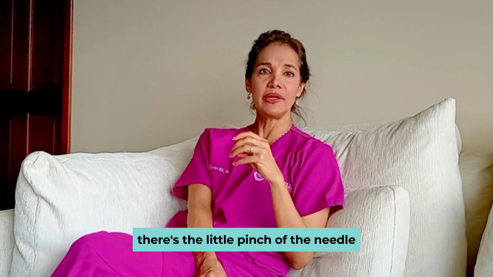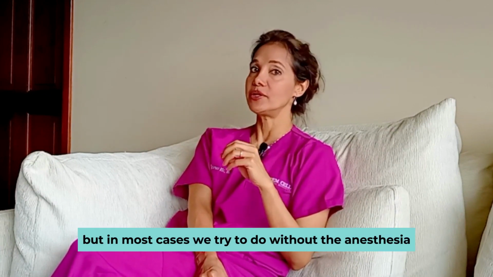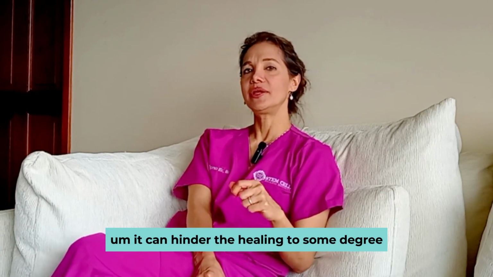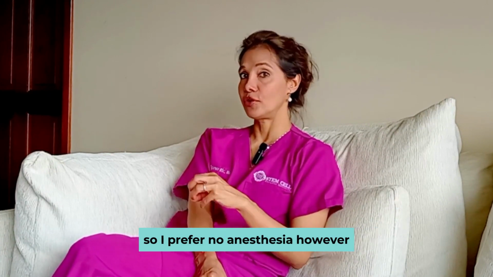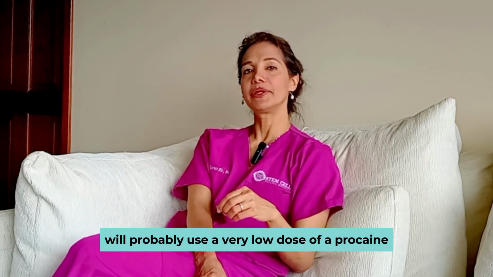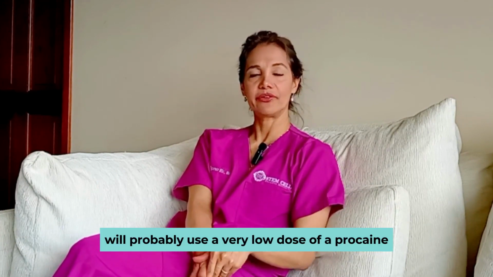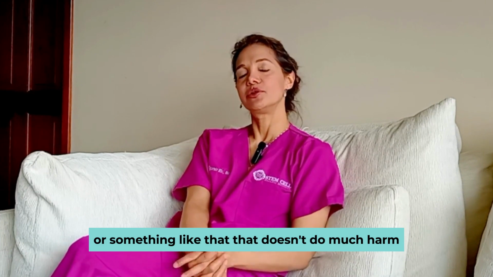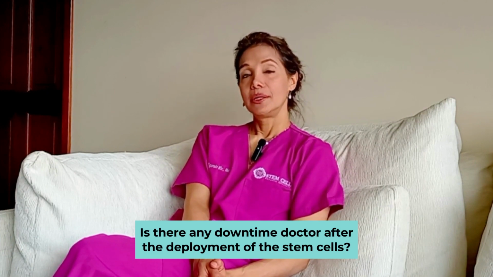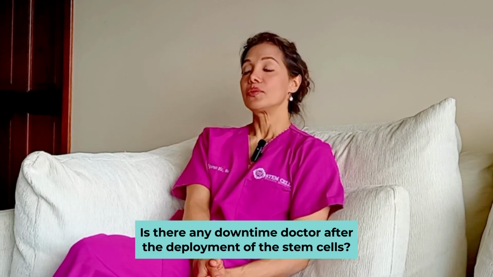There's the little pinch of the needle, but in most cases we try to do without the anesthesia. It can hinder the healing to some degree, so I prefer no anesthesia. However, if the patient requires it, we'll probably use a very low dose of procaine or something like that, which doesn't do much harm.